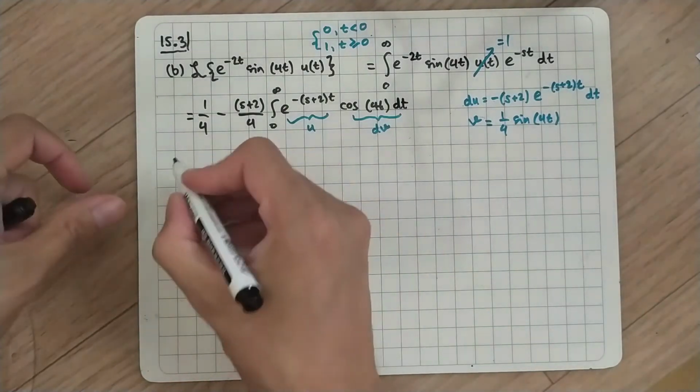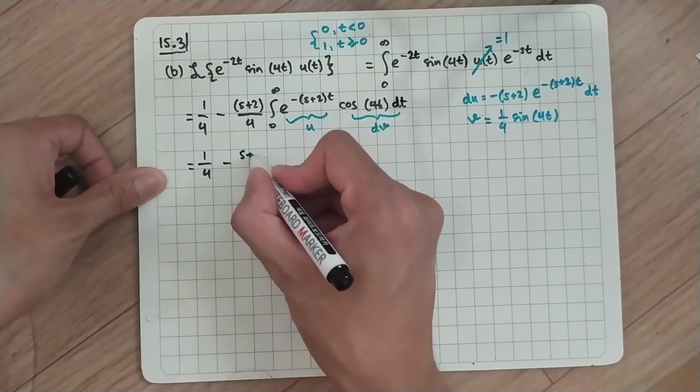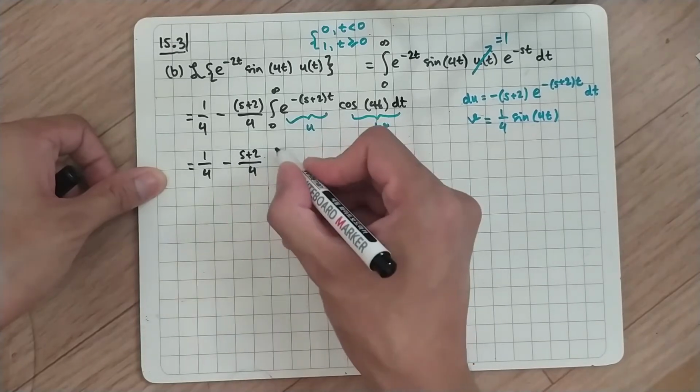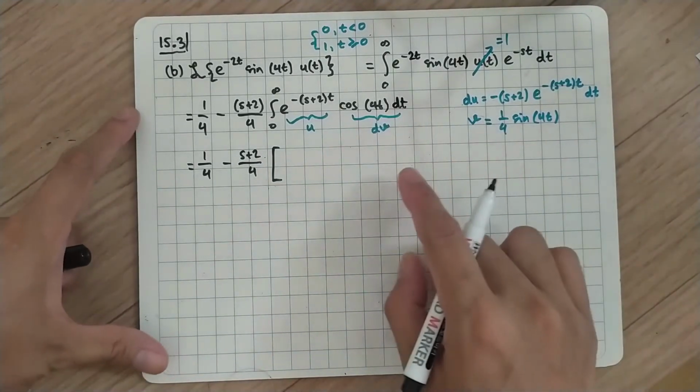So I will have this 1/4 minus (s plus 2)/4, and we start the integration by parts.